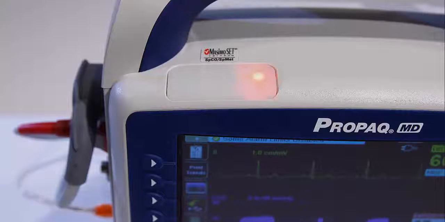A medium priority technical alert, which is 1 set of 3 long beep tones every 30 seconds. And a low-priority technical alert, which is a single short beep tone, not repeated.